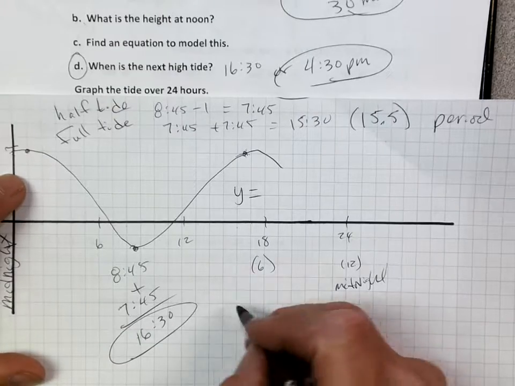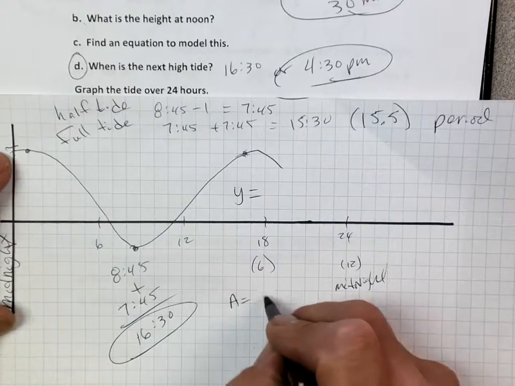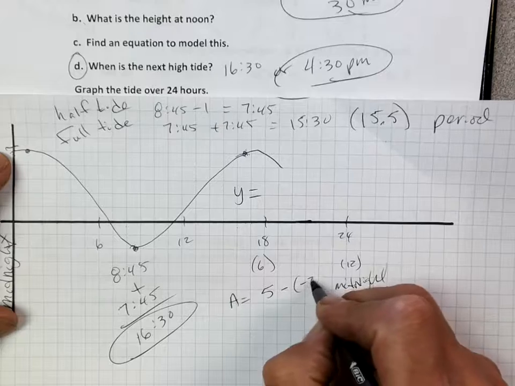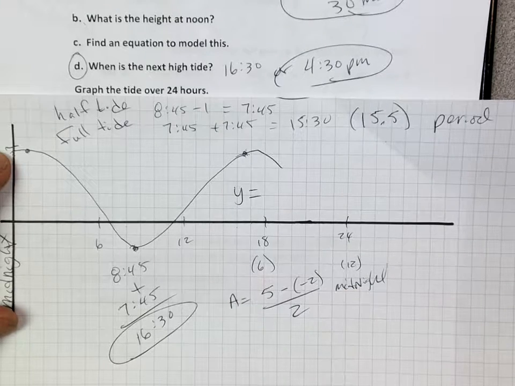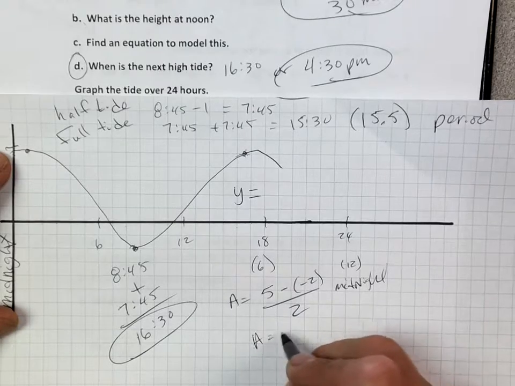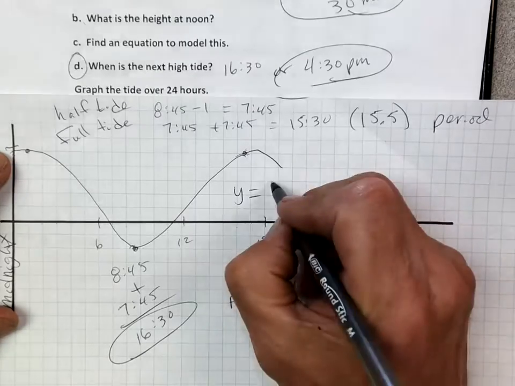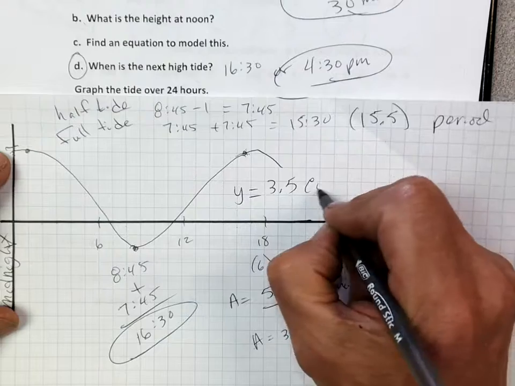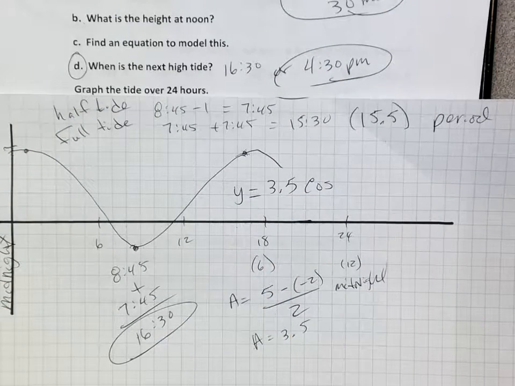Let's figure it out. The amplitude is the max minus the min divided by 2. 7 over 2, which is 3.5, right? So the amplitude is 3.5. So 3.5 cosine, okay? How am I doing?